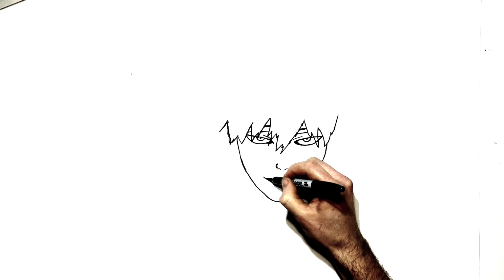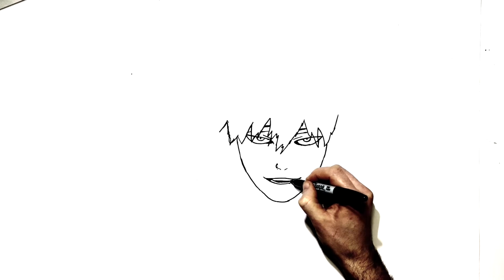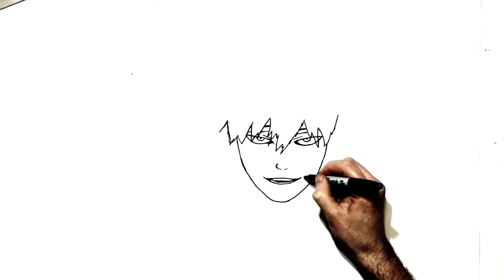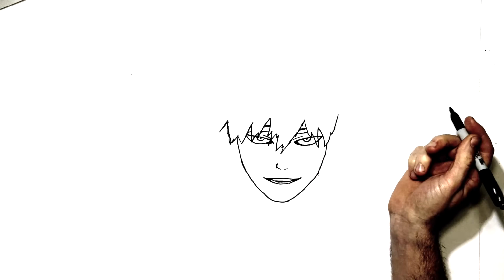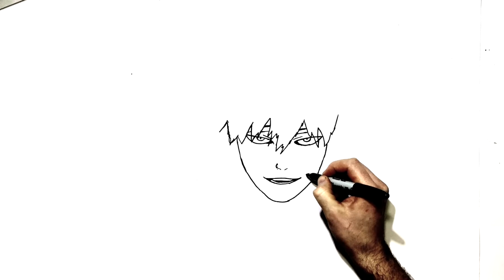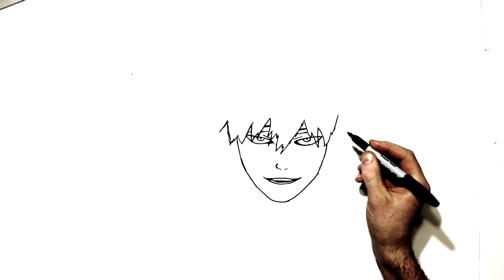And then we can make the edges of his mouth black, just like that. Now, what I'm going to do is start adding in those stitches that keep his face together, it seems like.